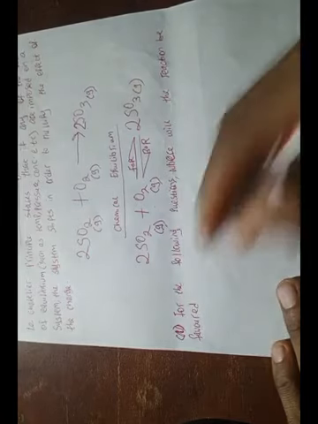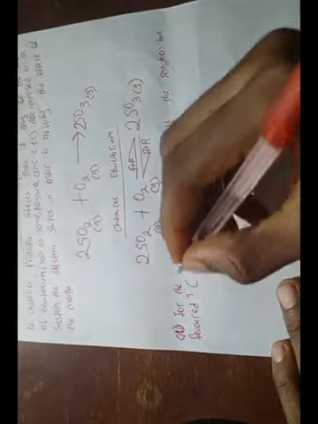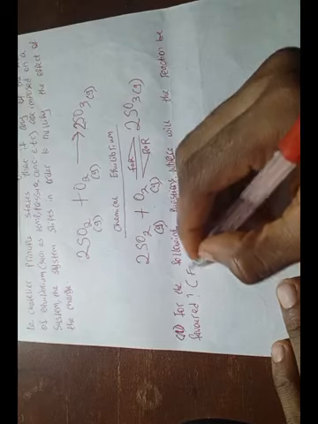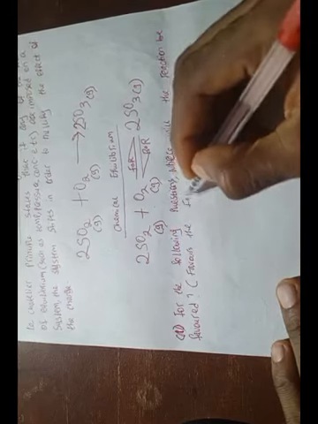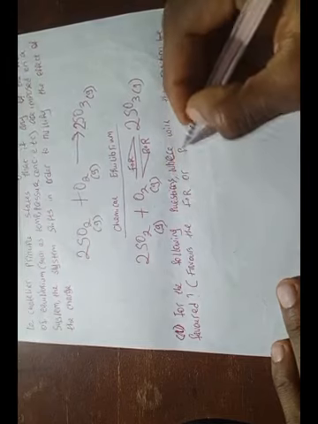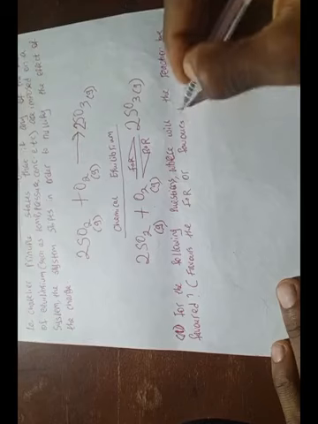What I imply is I want you to tell me if it favors the forward reaction or favors the backward reaction.